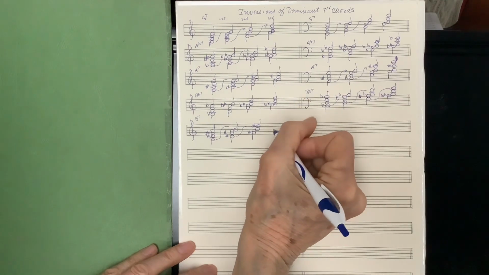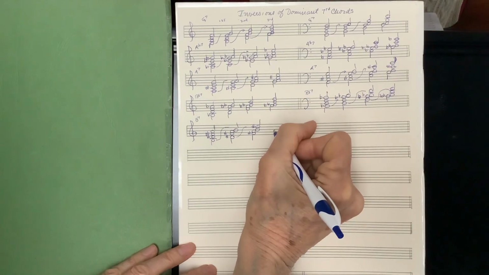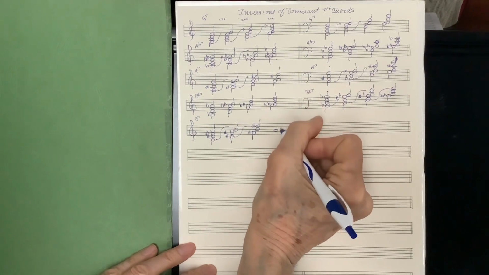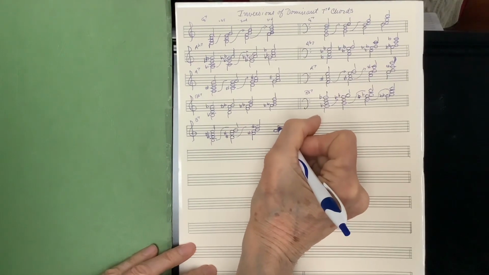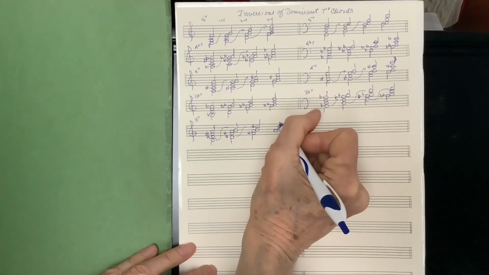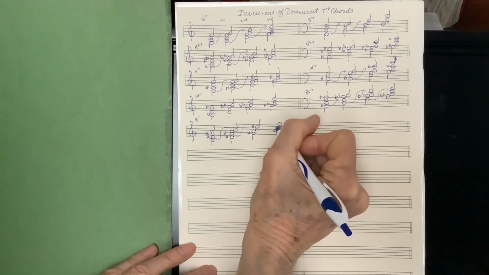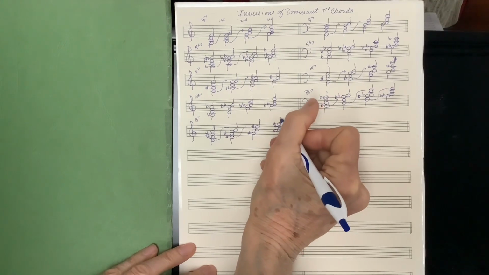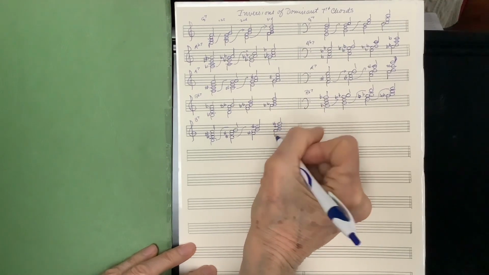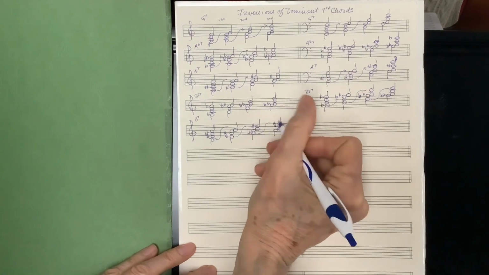Okay, third inversion: the A's on the bottom, the 7th, and the triad on top, B, D sharp, F sharp. Okay, and the F sharp swings up an octave.